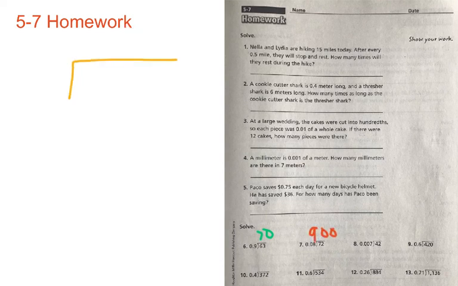We're going to go ahead and continue this practice, and we'll move to number 8 together. What we have for number 8 is a divisor of 7 thousandths, so it's 0.007, and we have a dividend of 42. What we have to do then is shift and get rid of the decimal in our divisor. So we have to shift it 1, 2, 3 places. And now the divisor is 7.